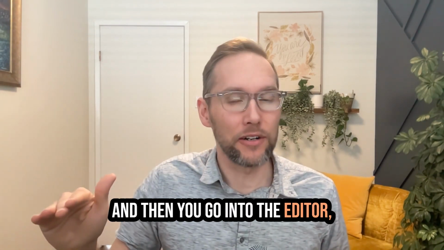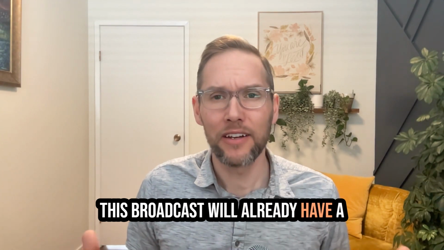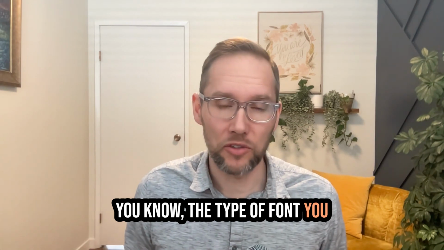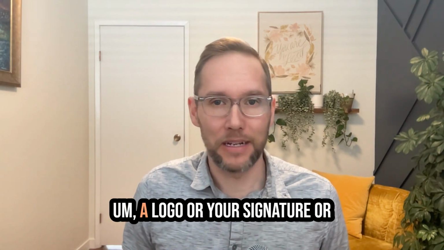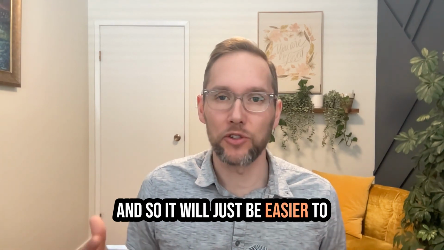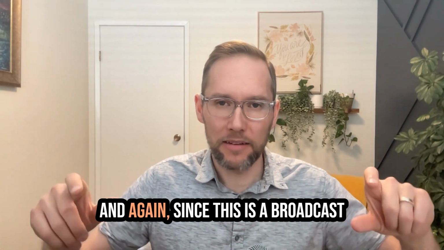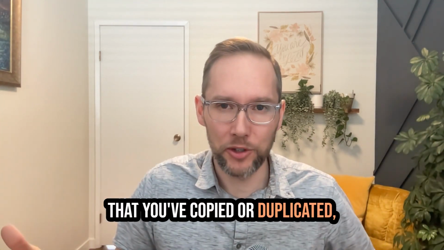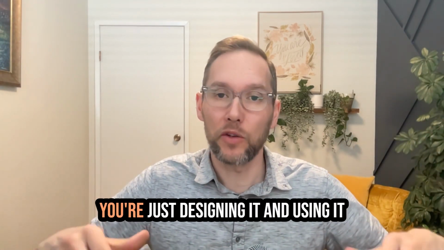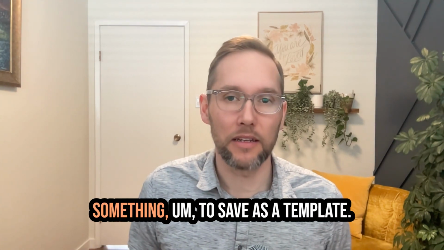And then you go into the editor and you just adjust that email because chances are this broadcast will already have a bunch of your email settings in it. You know, the type of font you like, maybe your social links, a logo or your signature or something like that already in it. And so it will just be easier to start with than using a blank email to make this template. And again, since this is a broadcast that you've copied or duplicated, it does have an audience attached to it, but you're not going to be sending this email.